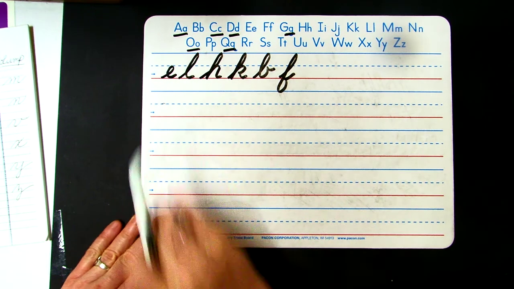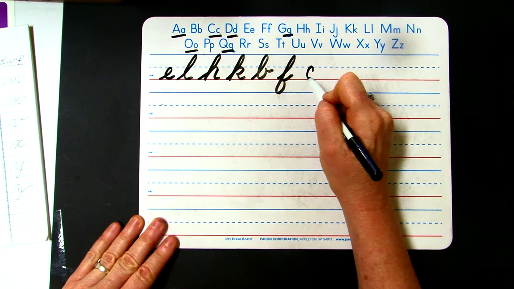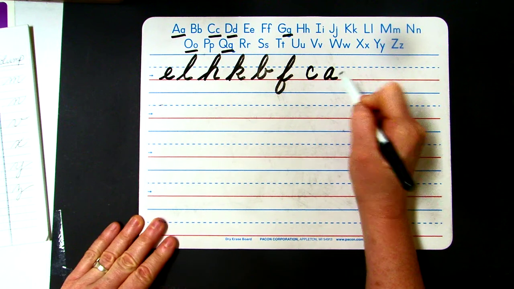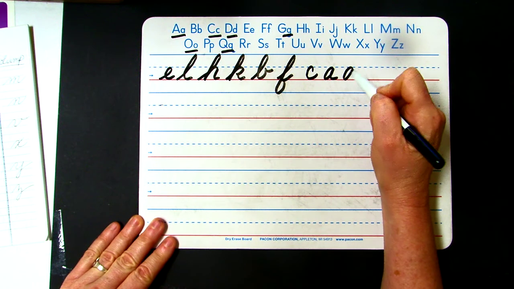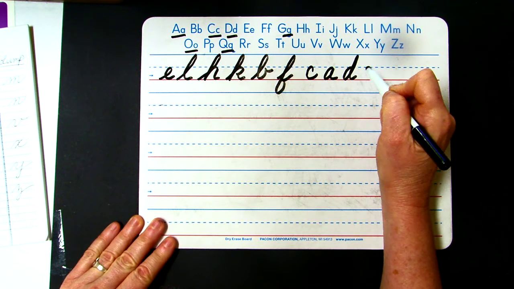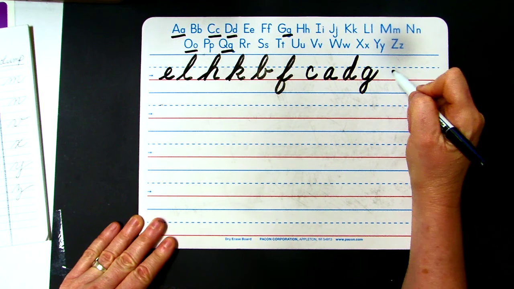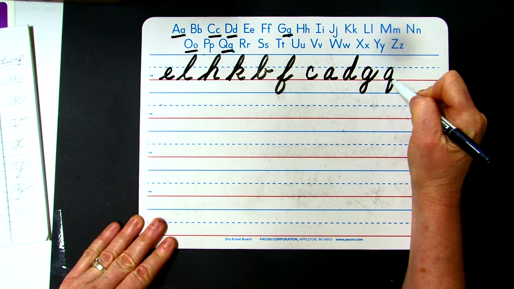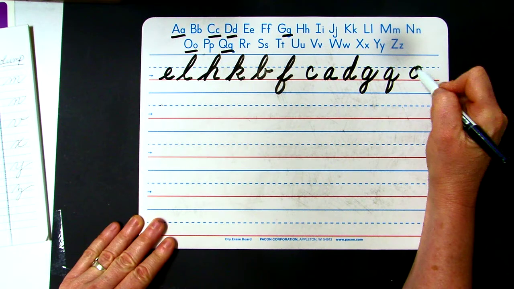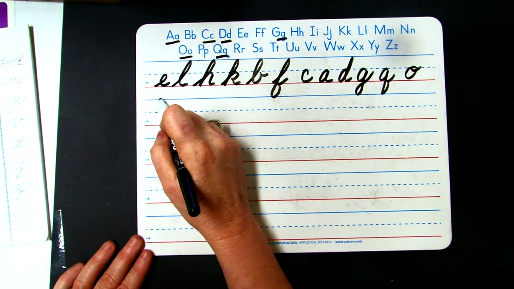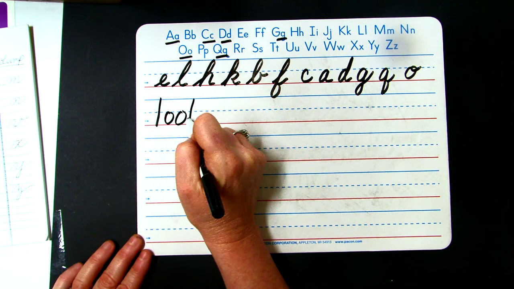All right, so far we learned C, A, D, G, Q, and O. So we could make the word look.